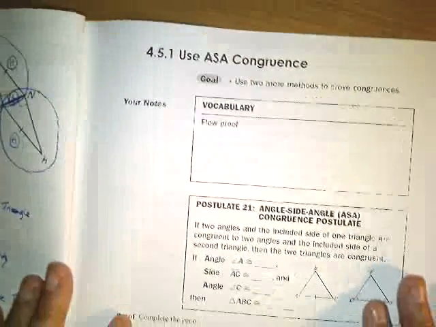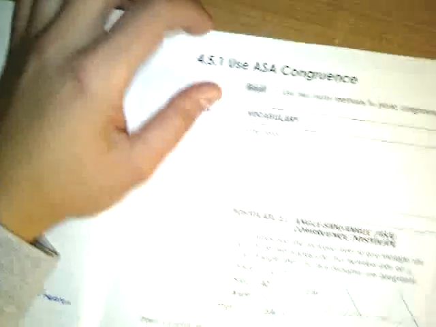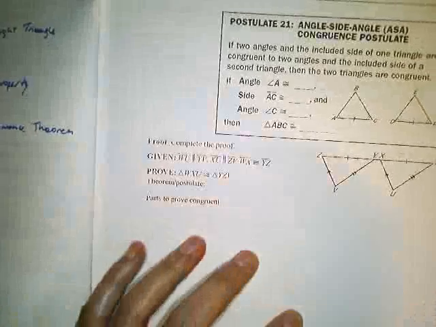So Sections 4.5.1 and 4.5.2 are on the last 2 types of shortcut theorems. The first one is called angle side angle, and here's an example of the theorem.